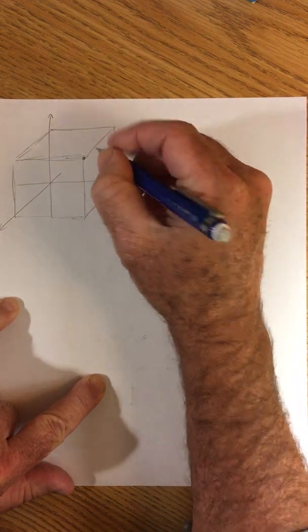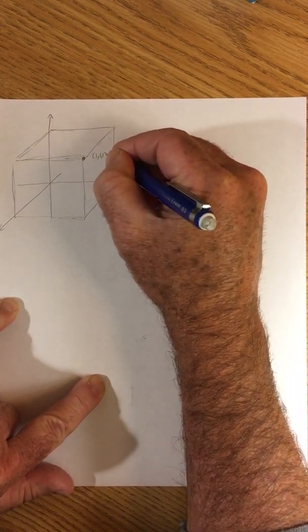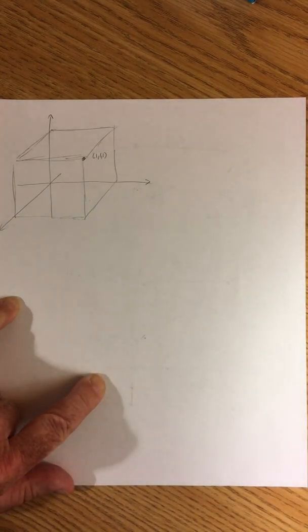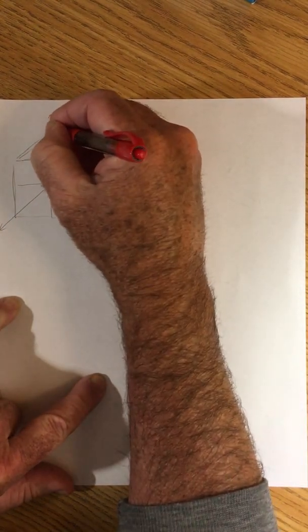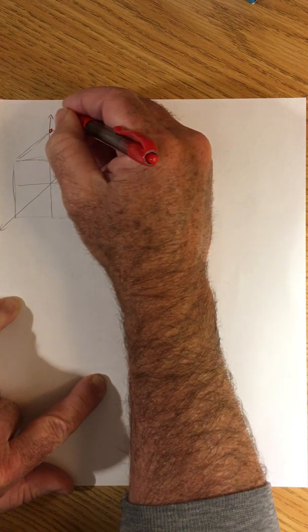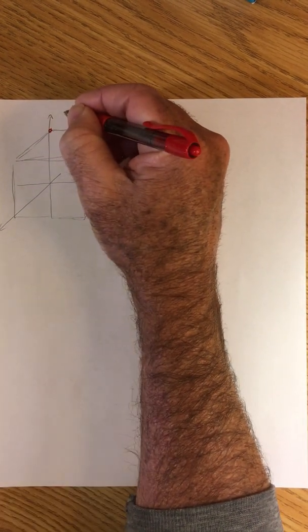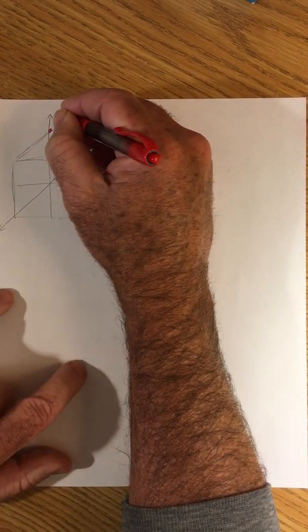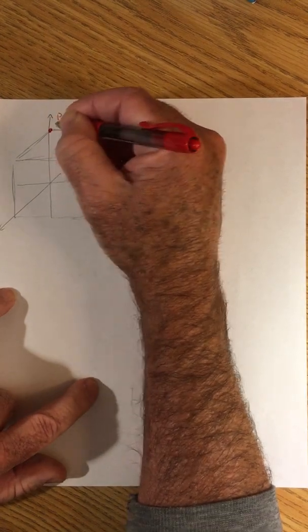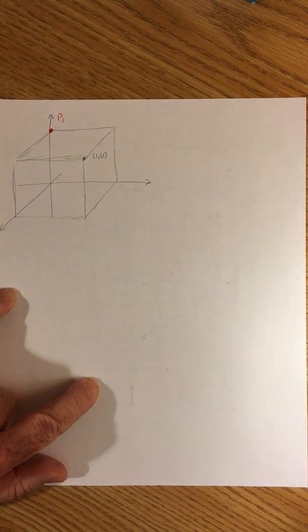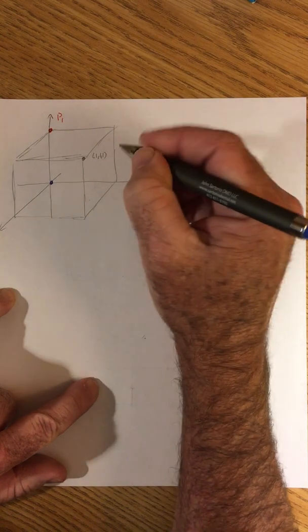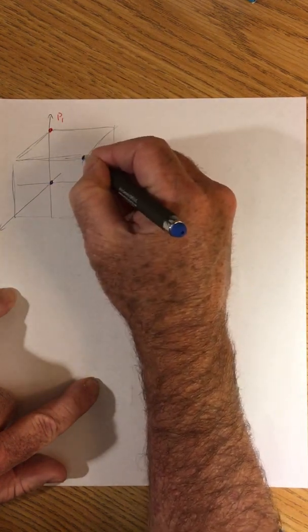Okay, and that, of course, is the point 1, 1, 1. Okay, so here's the situation. First one, distance between point and line. So that would be P1. That's a point that's not on the line. And the line that we're going to be interested in here is the line that passes through these 2 points.